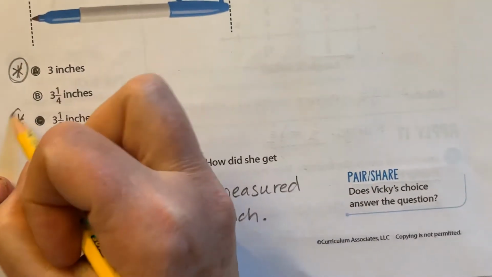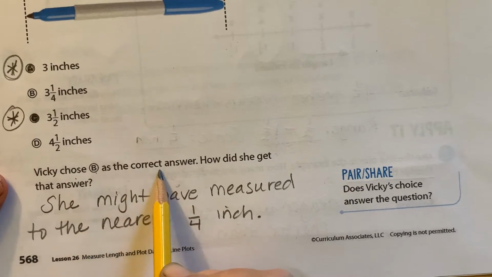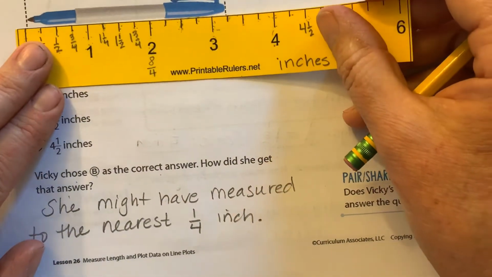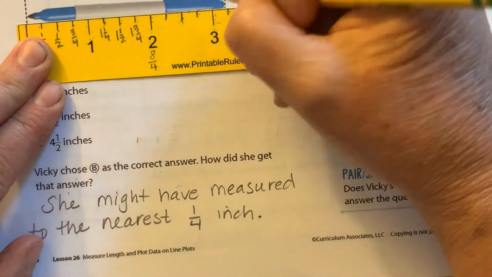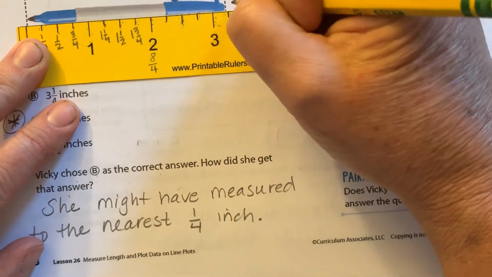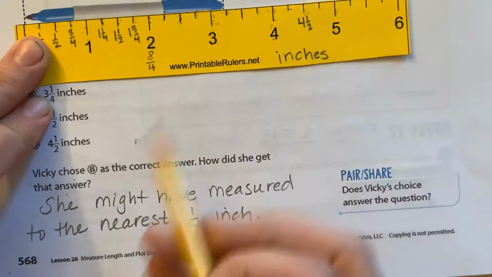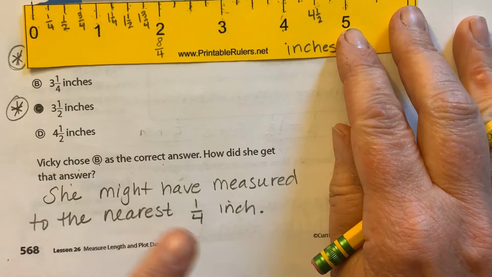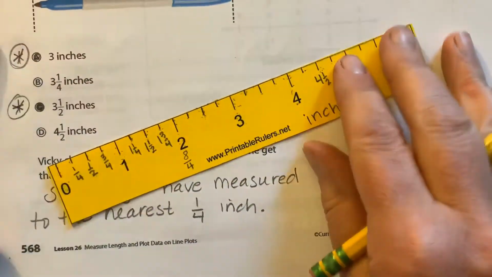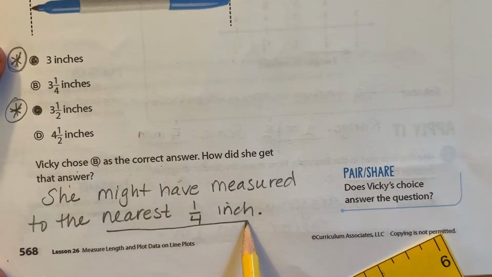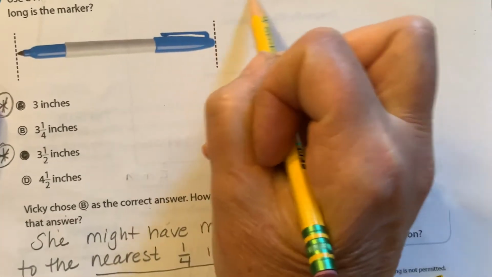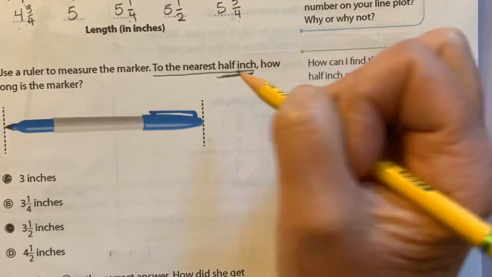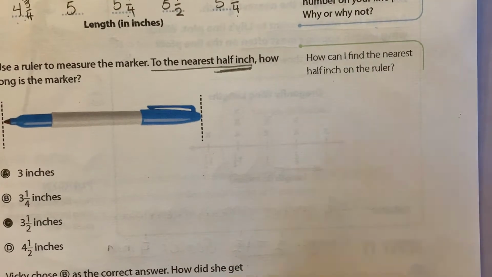Okay, now Vicki chose B as the correct answer. Why did she get that answer? She chose 3 1/4. Why do you think she chose 3 1/4? She chose 3 1/4 because it is almost exactly 3 1/4. So she measured to the nearest 1/4 inch. So she's right, but she didn't answer this question. She's right because it is to the nearest 1/4 inch, but they asked us for the nearest 1/2 inch. So make sure you know exactly what the question is asking before you circle an answer.